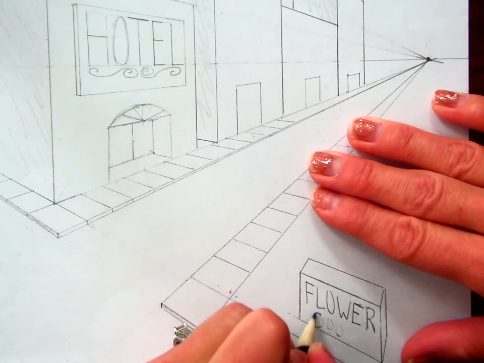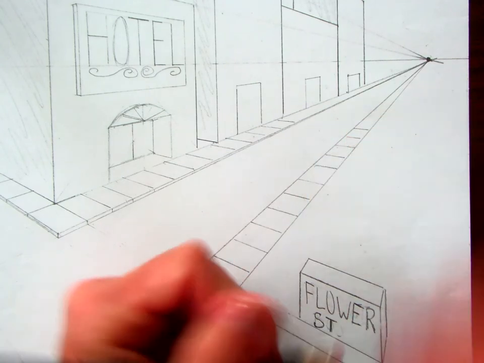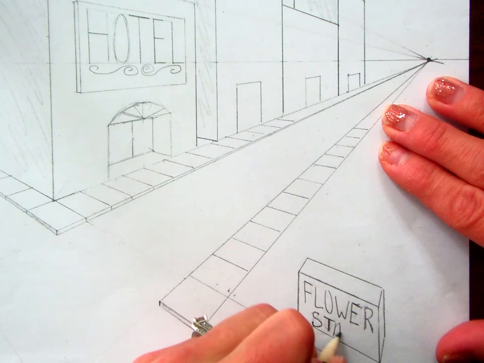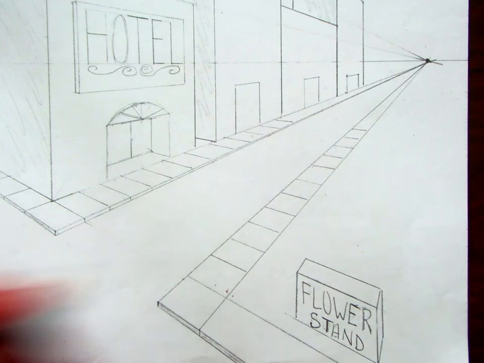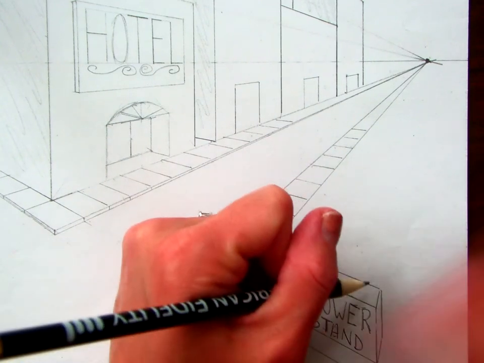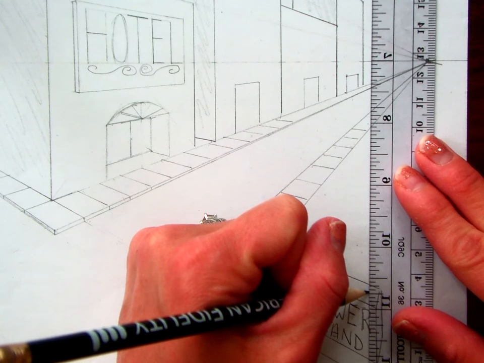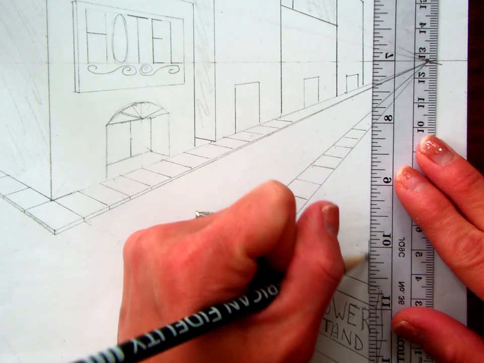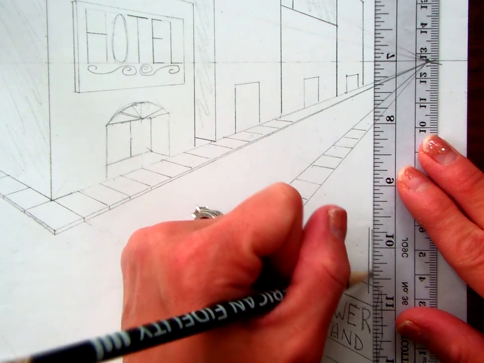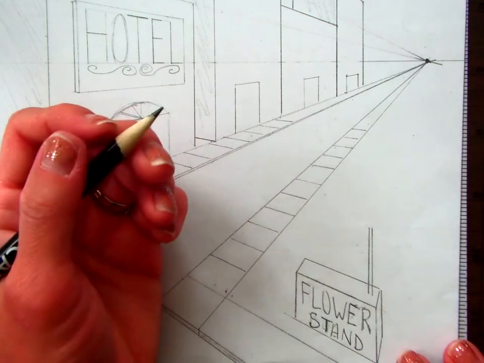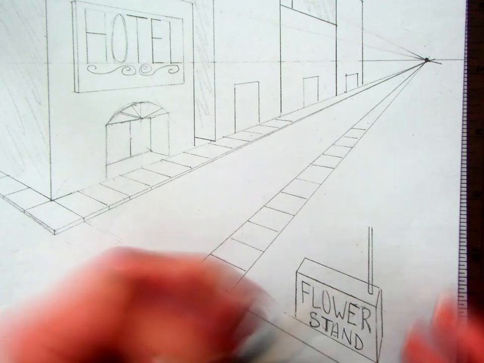Flower stand. But when you start decorating and adding details, maybe he's got a little umbrella up here for some shade. If you wanted to make a haunted town, you could give it a theme. Maybe you have a futuristic town. Maybe you have an alien invasion happening, or King Kong or Godzilla attacking. You could get creative with it.